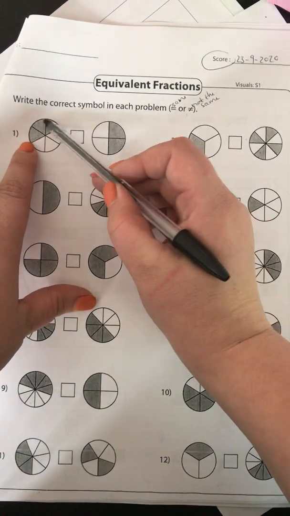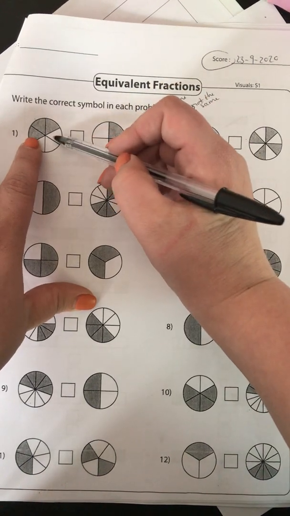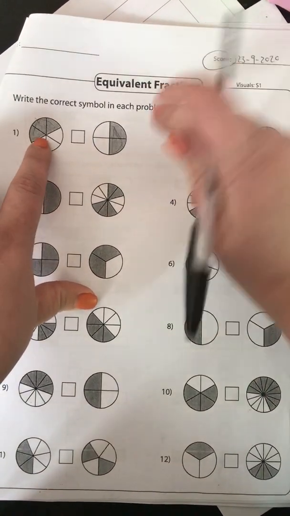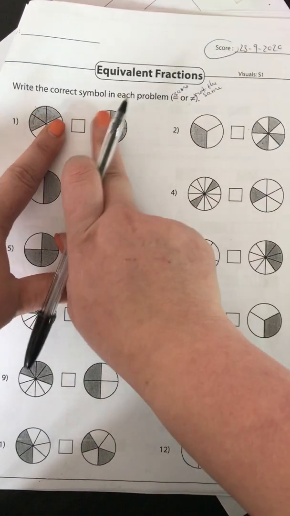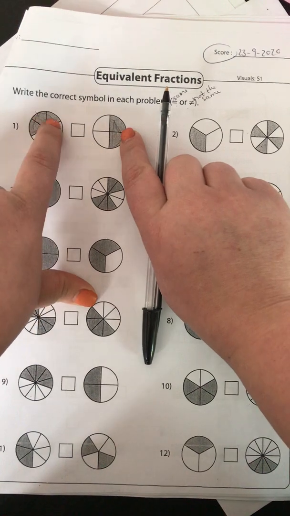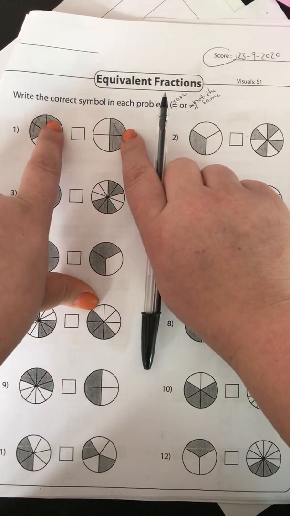Look at this colored part. Ignore the lines running through it. Look at this colored part and look at this colored part. Are they the same? If these were pizzas and you got these slices on your plate and your brother, I think you have a brother.